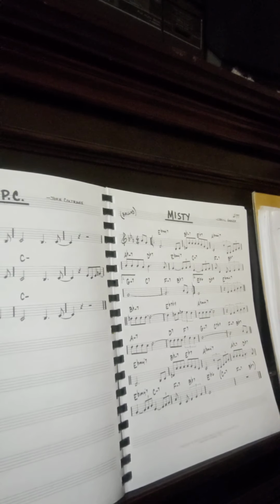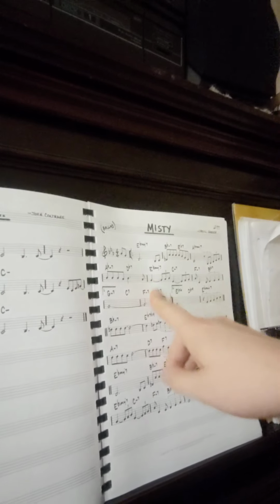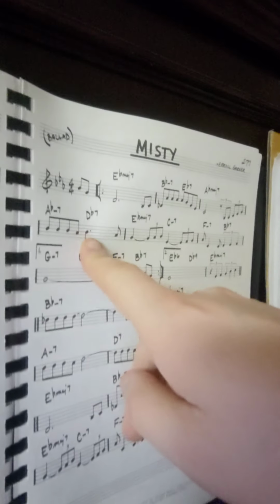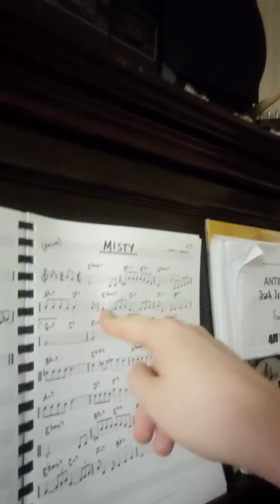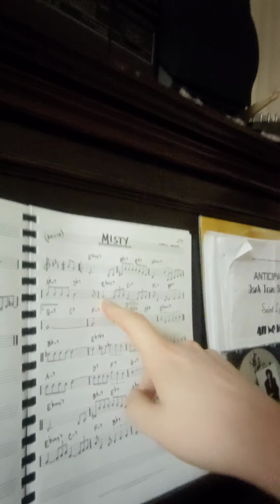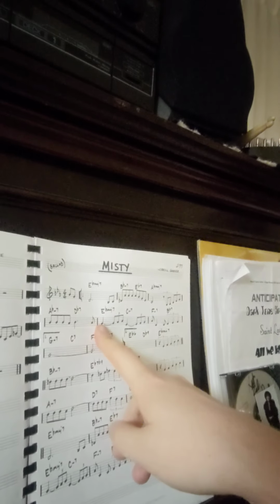That's closely related to our E flat minor chord, because D flat 7 is closely related to E flat minor, therefore it's closely related to E flat major as well. So that's why when it goes back to E flat major, it sounds so good.